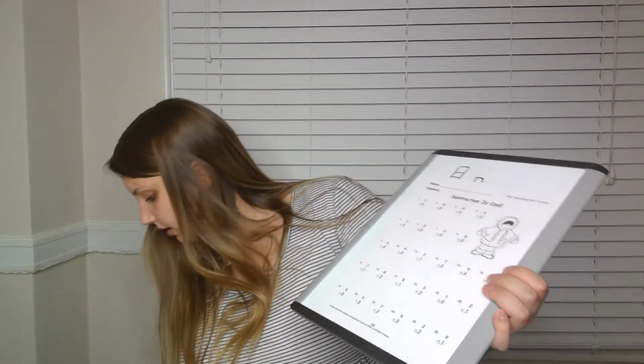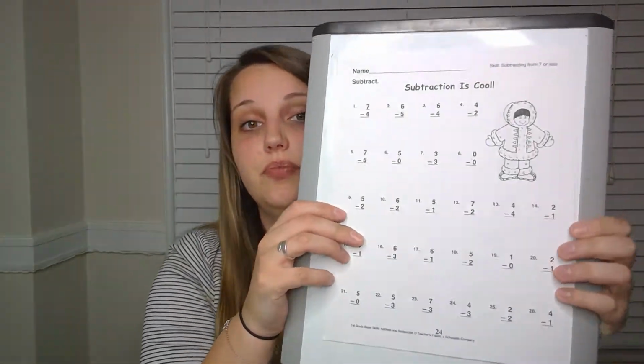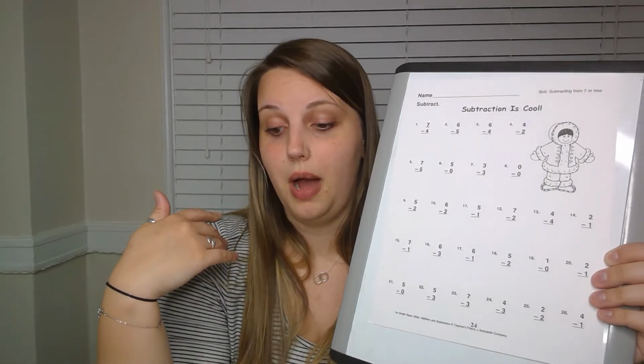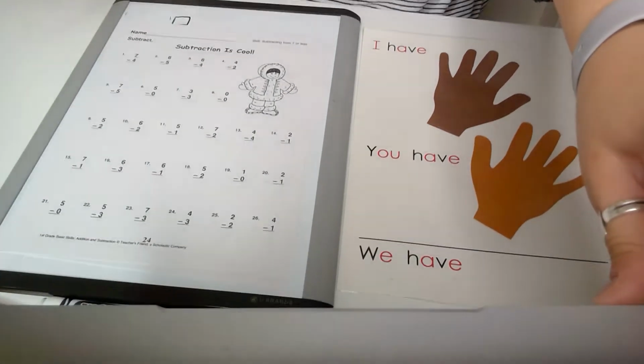Oop, dropped my magnet. Our next worksheet looks like this. It just has a lot of subtraction problems, which we've been doing. These are fabulous practice for just working on different strategies that work best for us. I'm going to do the first 2 with my hands that I have here. And then you can do them with the pockets or with your fingers, whatever works best for you. So I'm going to turn my camera downward so you can see.